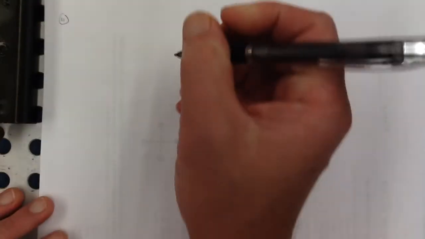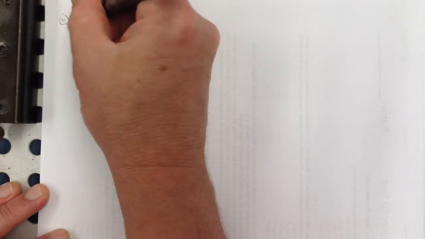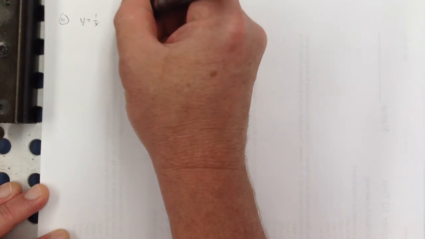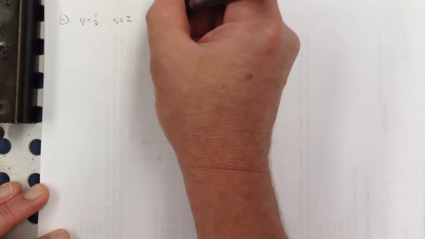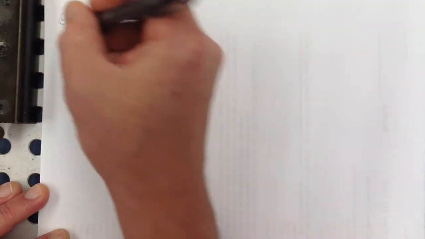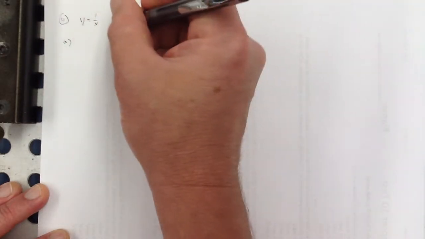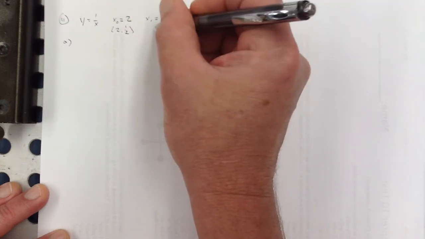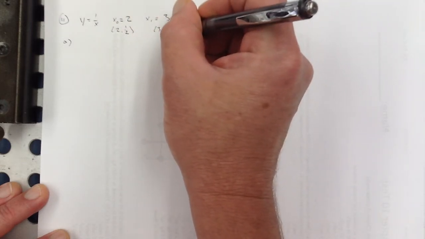Moving on to number 11. y equals 1 over x. And my points are x sub 0 is 2. x sub 1 is 3. Part A. Let's see, that's the point 2 comma 1 half and 3 comma 1/3.